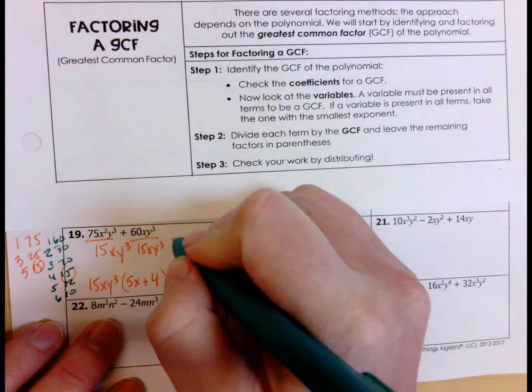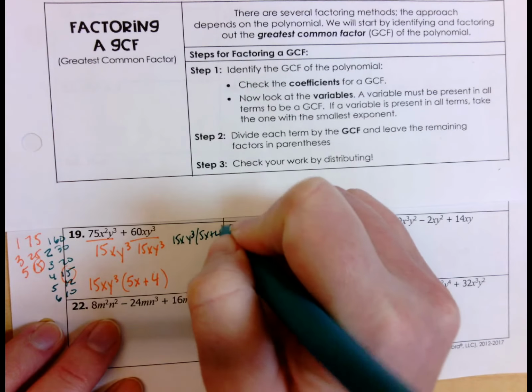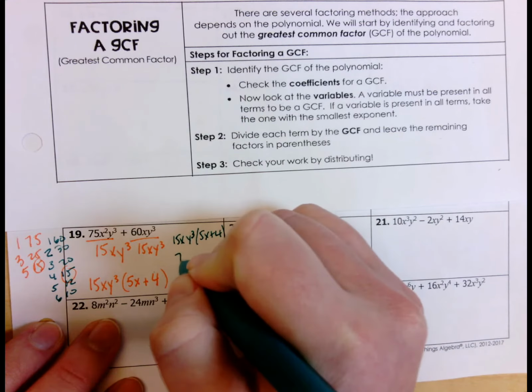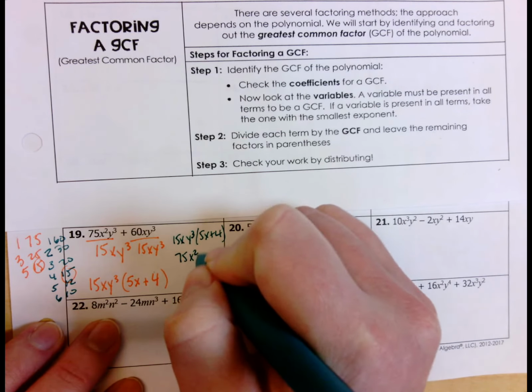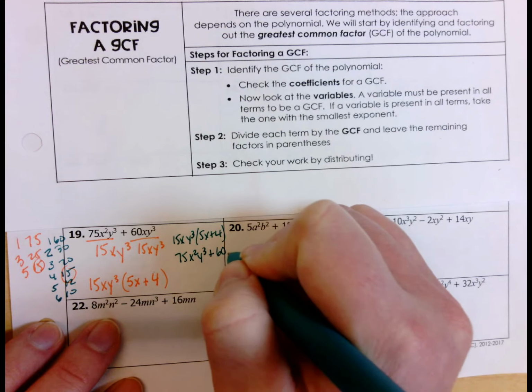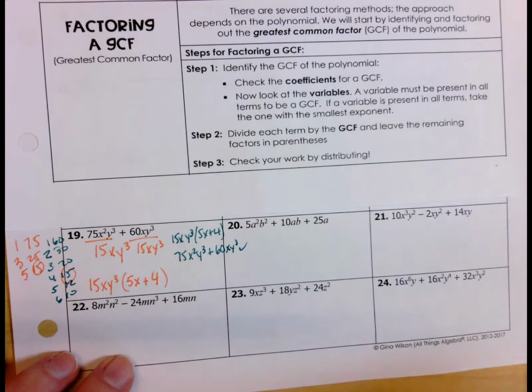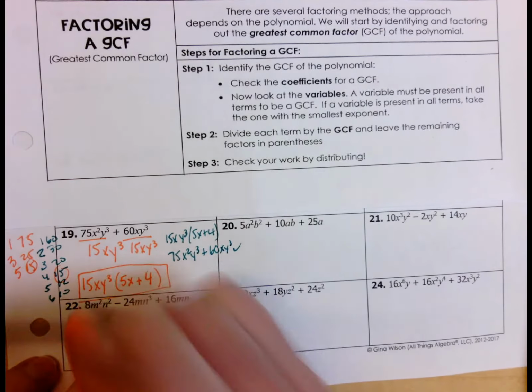And so then we're just going to check ourselves real fast. 15 times 5, 75. X times x is x squared and y cubed. Plus 15 times 4 is 60. X, y cubed. And that is what we started with. So final answer on this one does end up being this right here.